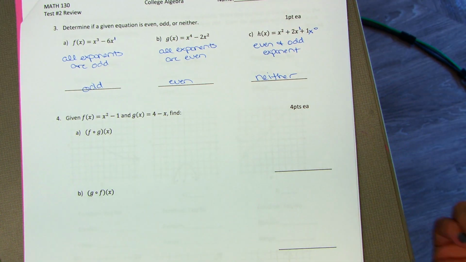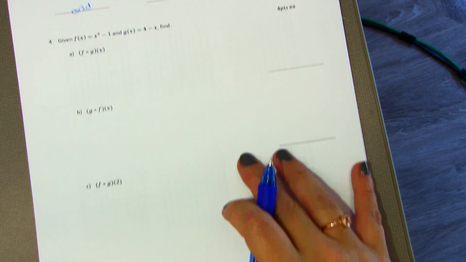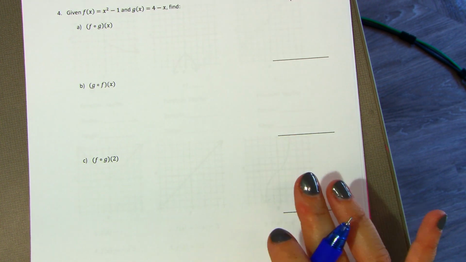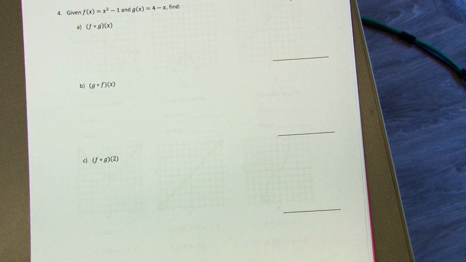All right, number 4. Ooh, sorry, that got crooked. Number 4 is given f of x equals x squared minus 1 and g of x equals 4 minus x, find f of g of x, g of f of x, and f of g of 2. So this is our composition of functions. This is where we take one function and we shove it into another function.